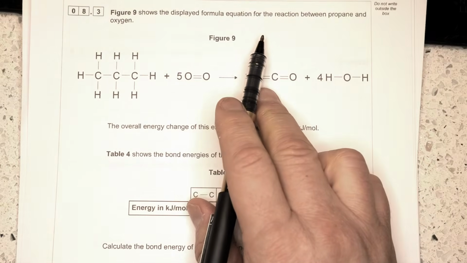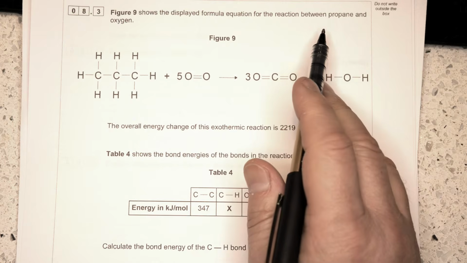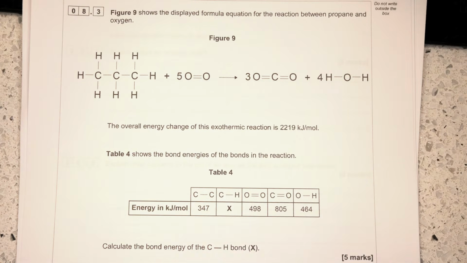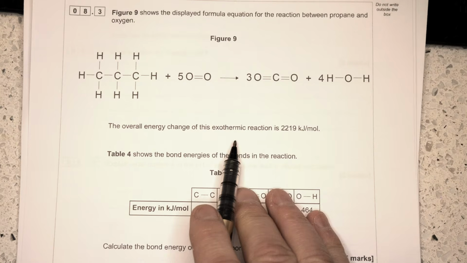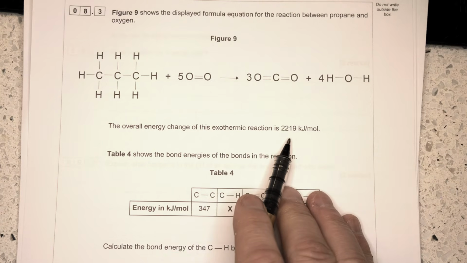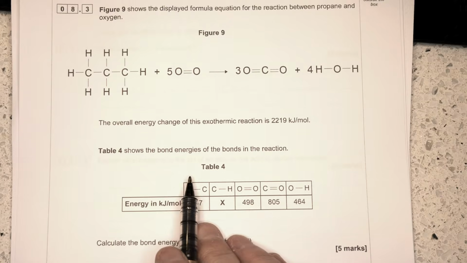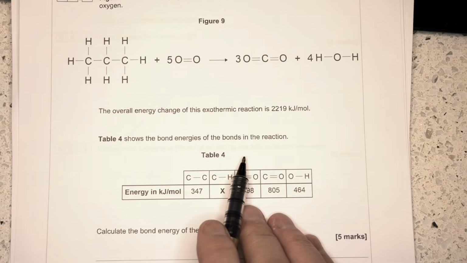Figure 9 shows the displayed formula equation for the reaction between propane and oxygen. There's propane, there's oxygen. The overall energy change of this exothermic reaction is 2219 kilojoules per mole. Table 4 shows the bond energies of the bonds in the reaction.